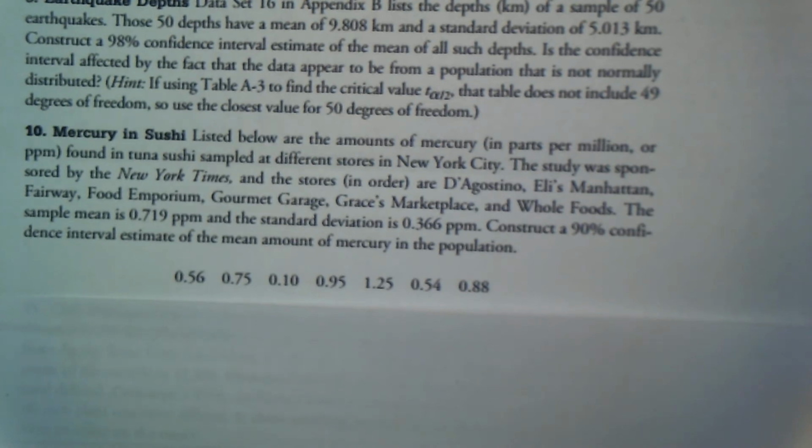The next example is about the amounts of mercury in parts per million, or ppm, found in tuna sushi, sampled at different stores in New York City. And that of course is relevant because mercury is toxic in the human body. So here are the data.